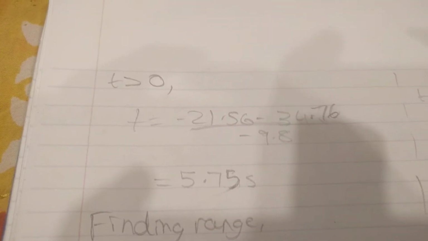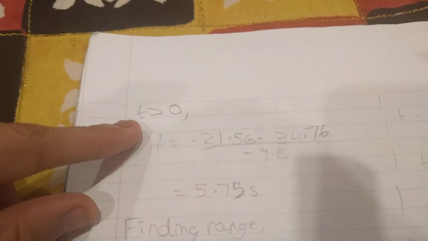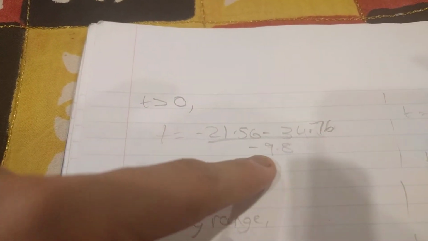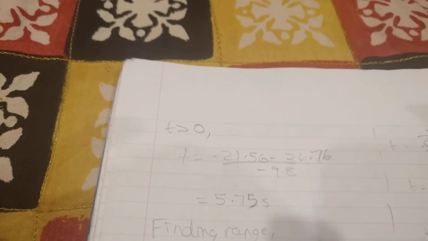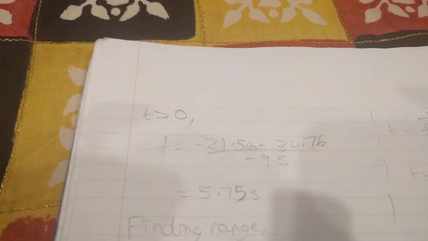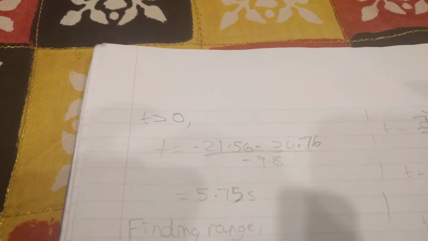As you can see here, that's what I did. Since t is greater than 0, it could only have been this solution here, so it works out to be 5.75 seconds in terms of the total time it takes for the arrow to reach the ground.